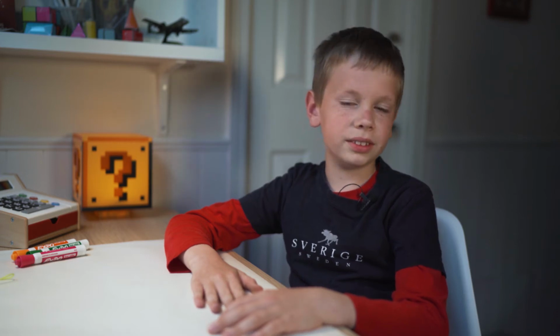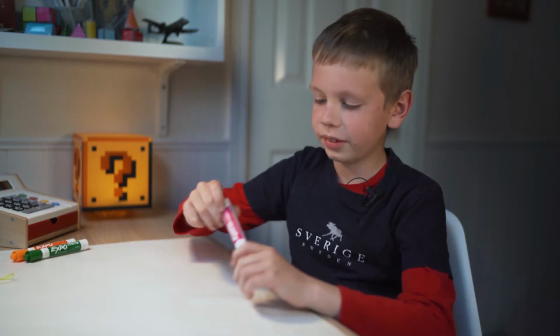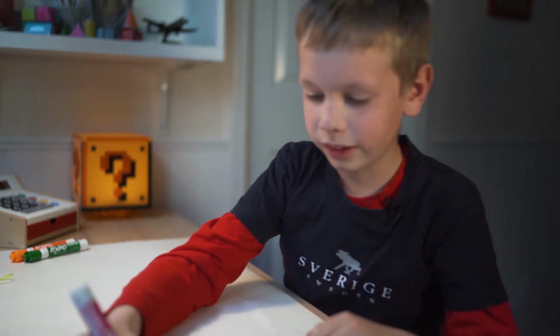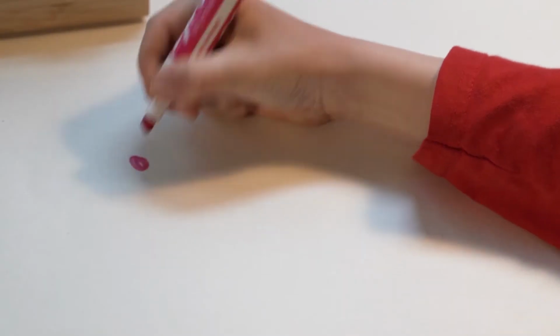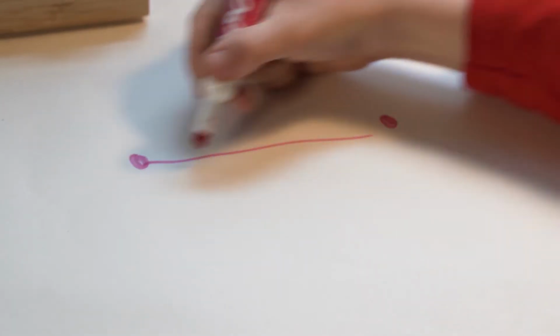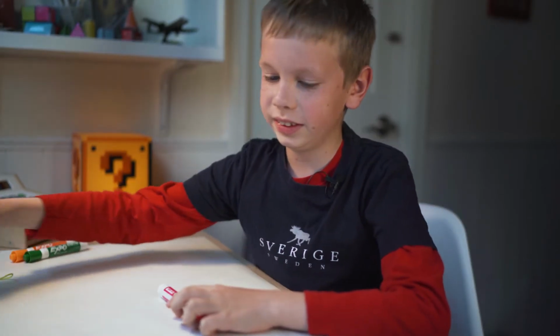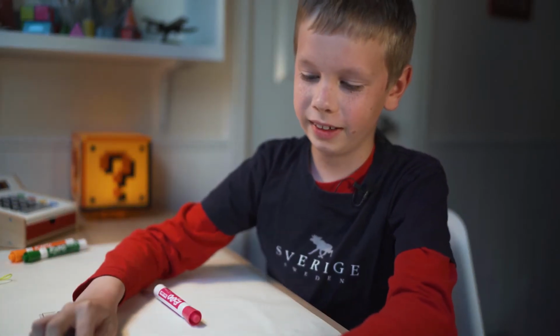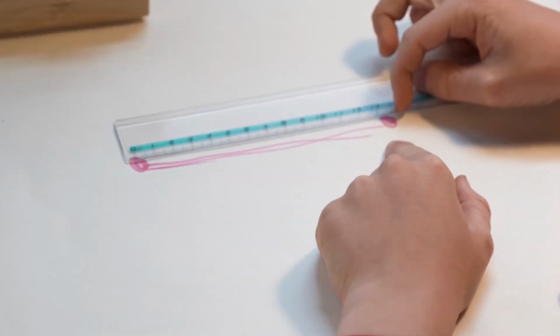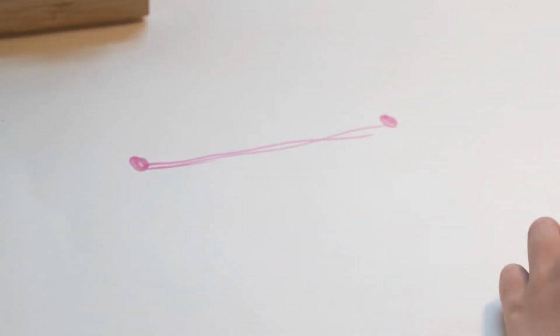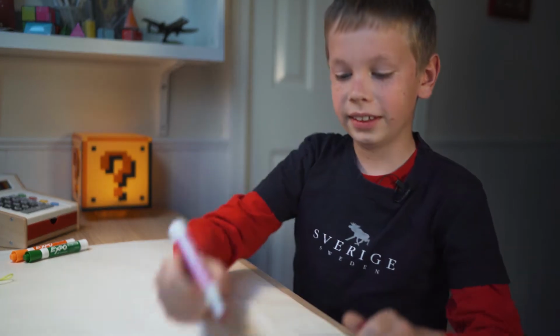When you want to measure distance, you are going to use a ruler. For example, let's say you are here and you want to go here. What's the distance between those two? Well, it's actually very easy. You just take the ruler, line it up at 0. It is 13.5. But what about this?